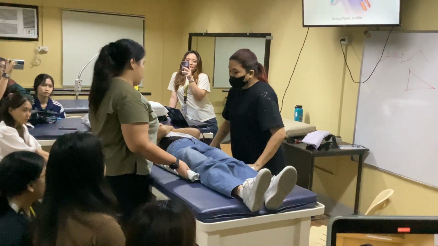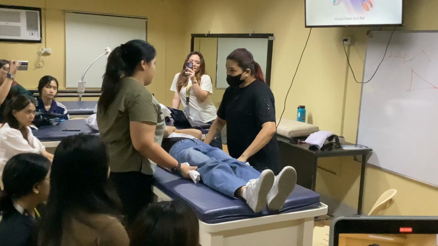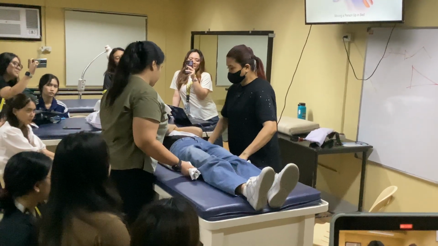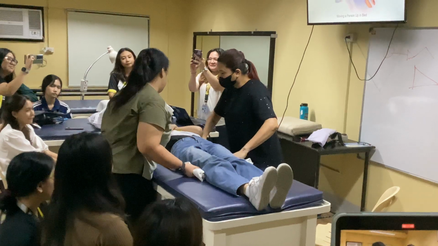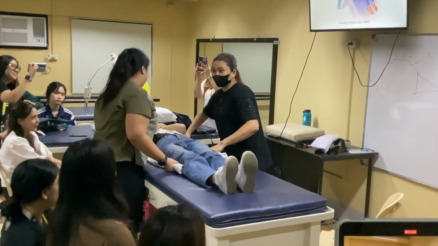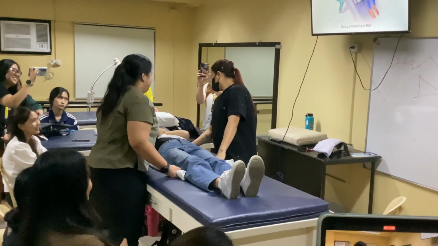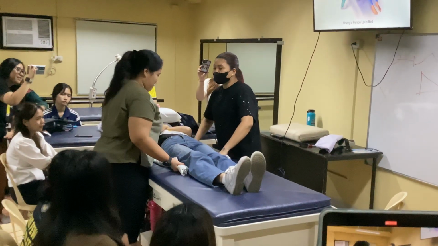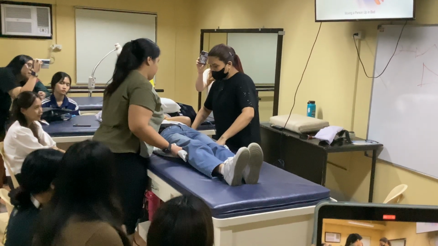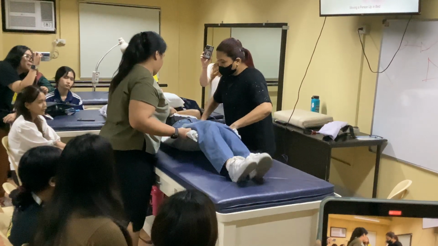Okay? At the count of 3, we're going to lift the patient a bit off the bed. 1, 2, 3. There. Same with moving down the bed. At the count of 3 we will move the patient towards the bed. 1, 2, 3.